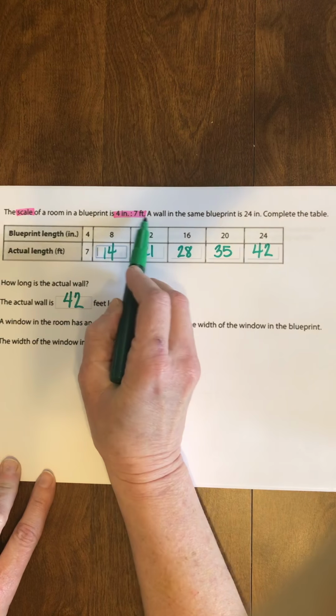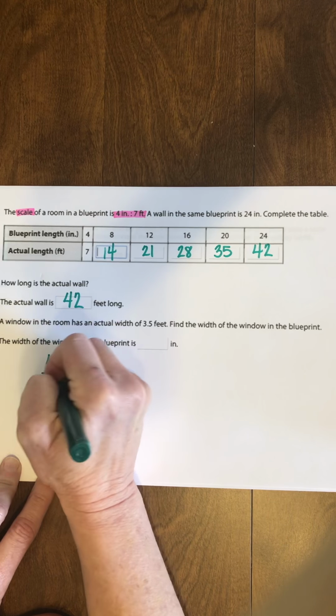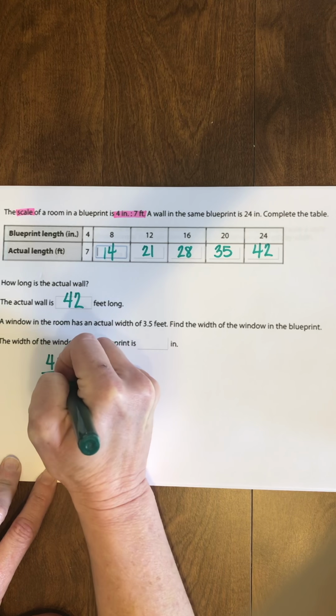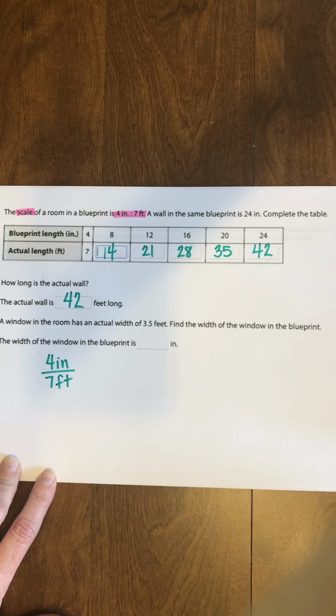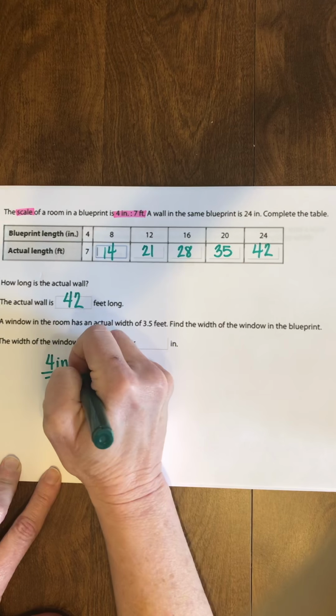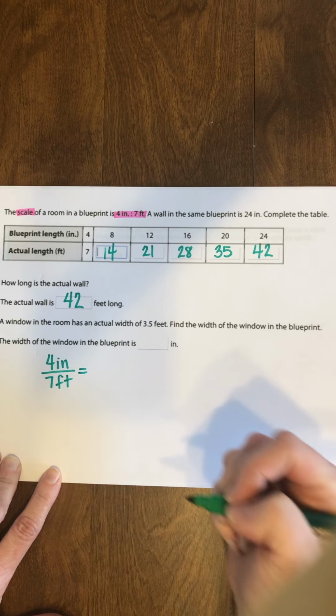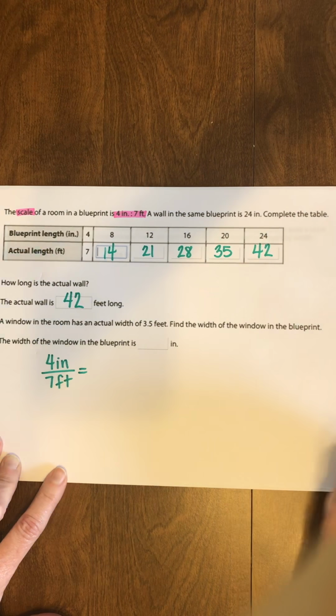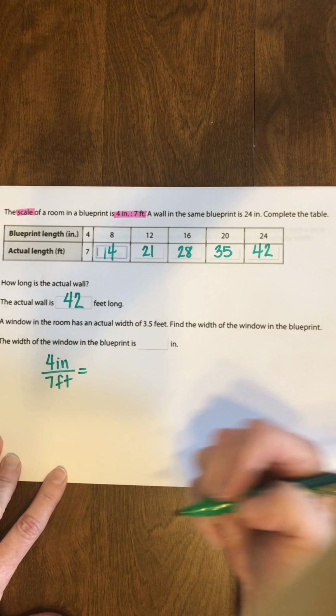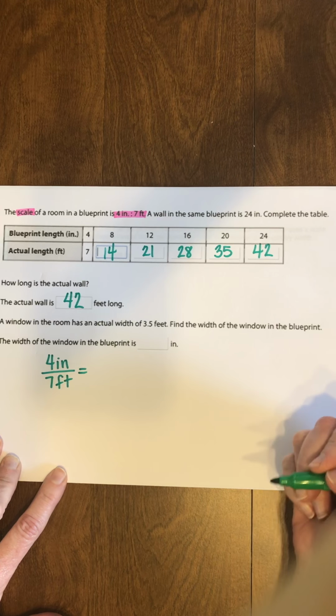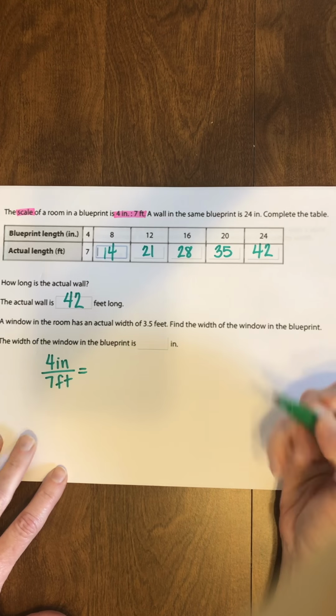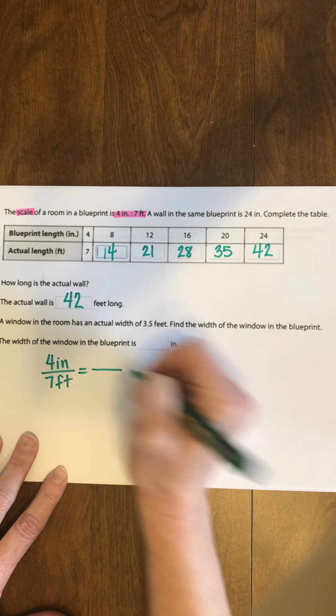So I'm going to go back and I'm going to use this scale again. So I'm going to set that up first. So I'm going to say 4 inches, and I'm going to put it over 7 feet because I want to write my ratio like a fraction because it's easier to use it that way, especially when we're setting up a proportion. Equals. Now, again, back when we were setting up proportions to solve some word problems, remember I told you to make them goof-proof so that you knew exactly where your numbers were going to be. So I'm going to make this goof-proof before I do anything else.